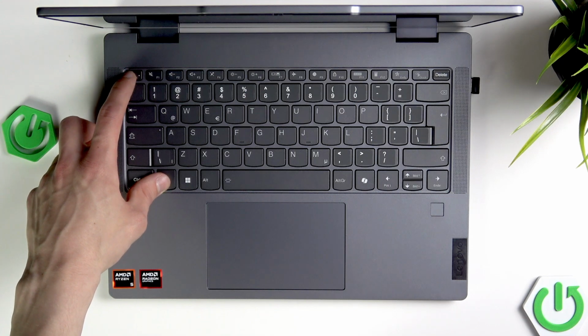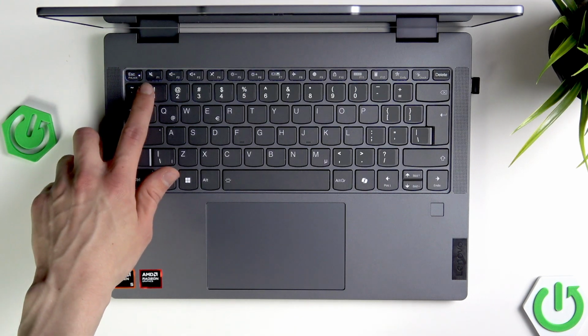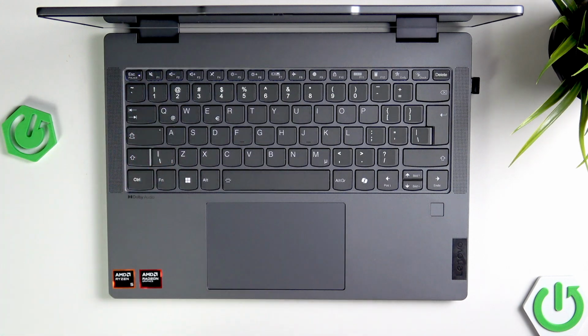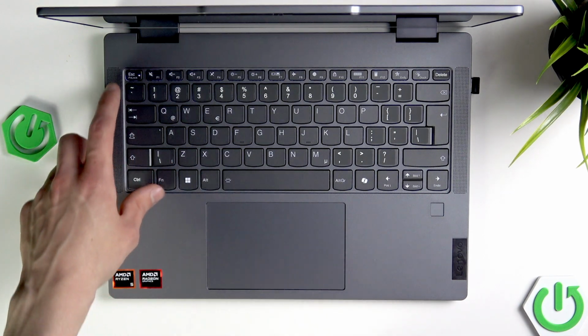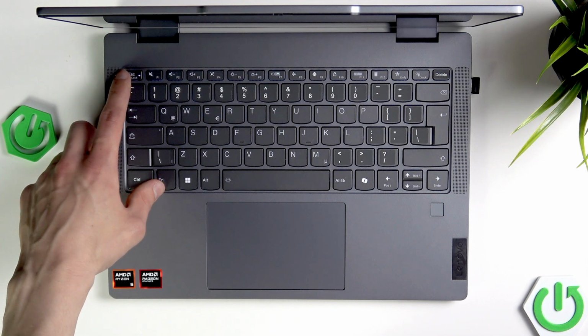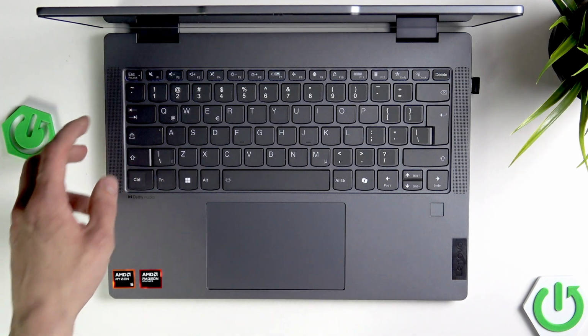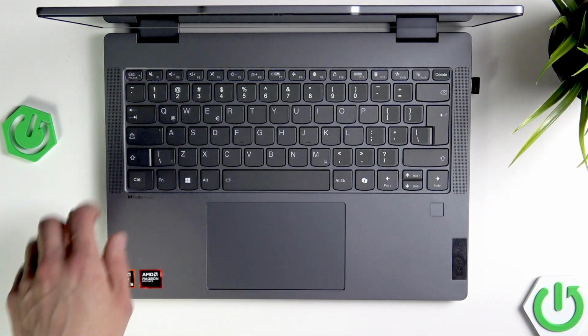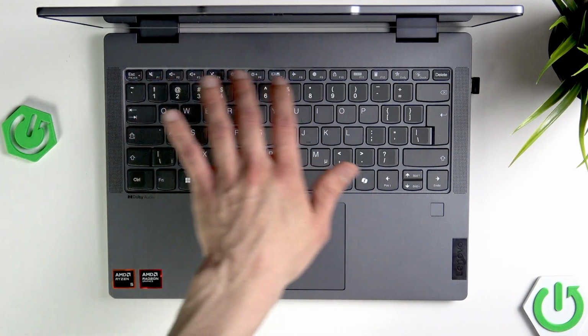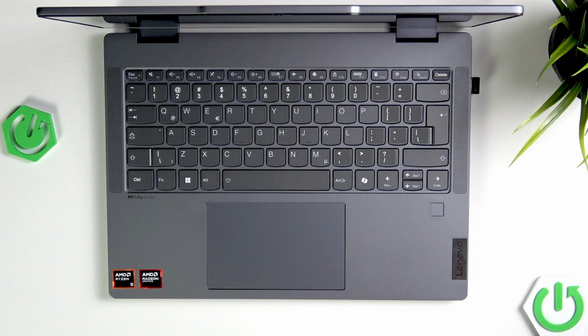They're disabled when this escape button is lit up, but to enable them you just have to press the F1 button and escape at the same time, and this way you can use the secondary functions of each key.